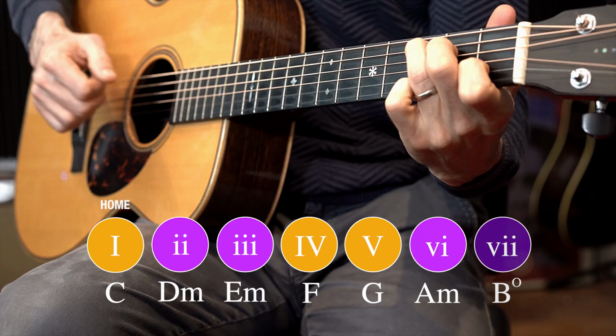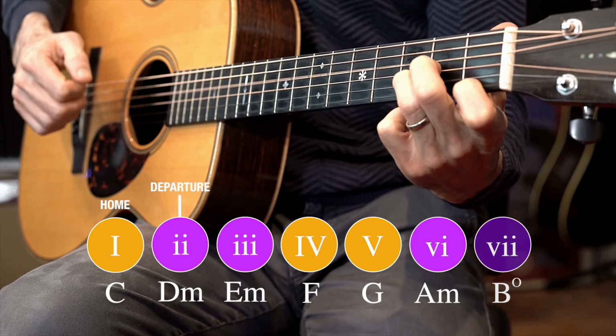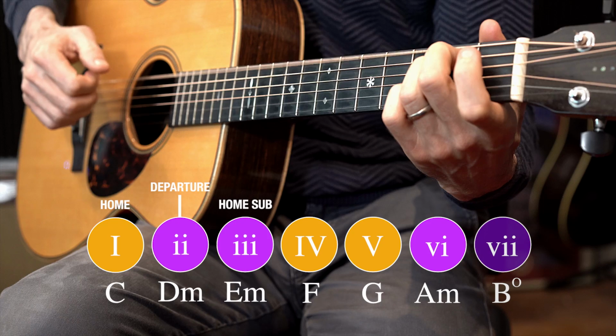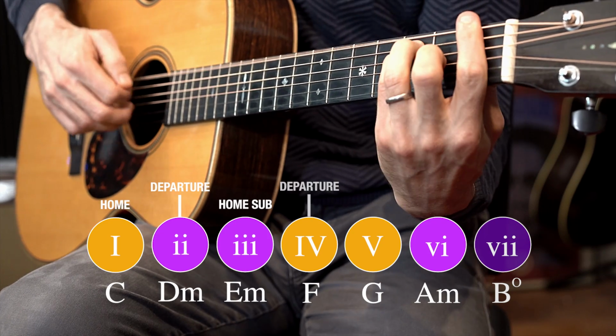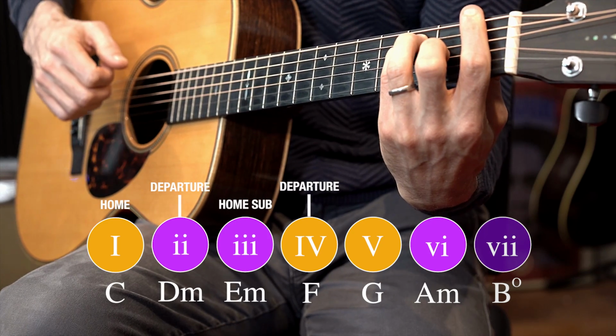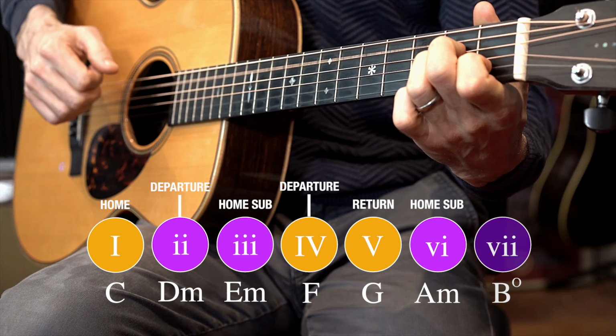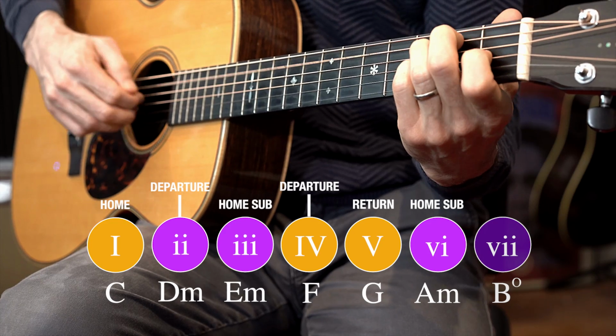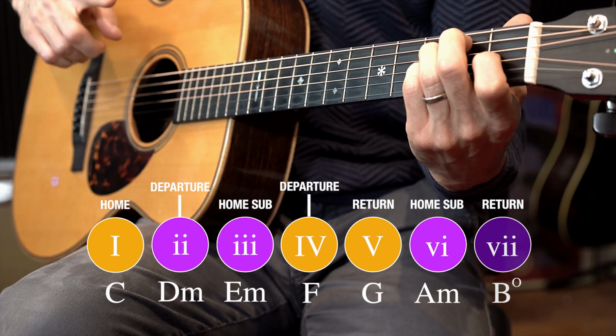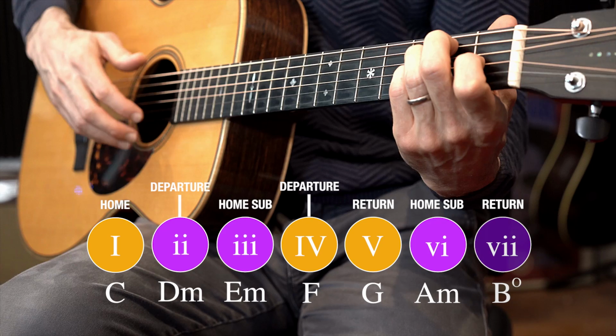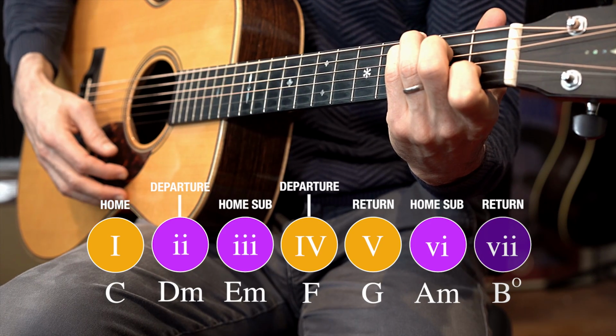We have C, which is home, D minor, which is departure, E minor, which is a version of home, leading into the 4, which is departure, 5 getting ready to return, 6, which is home, or an alternative term, 7, which is getting ready to come back home to the final home key, which is C. Anytime we're playing one of those diatonic chords, it is fitting into one of the 3 functions of home, departure, or getting ready to return.